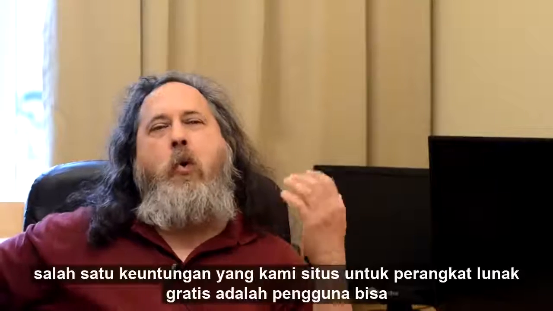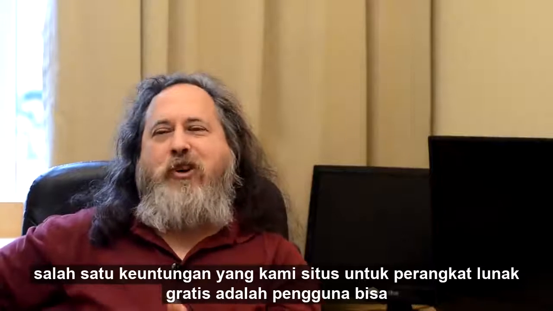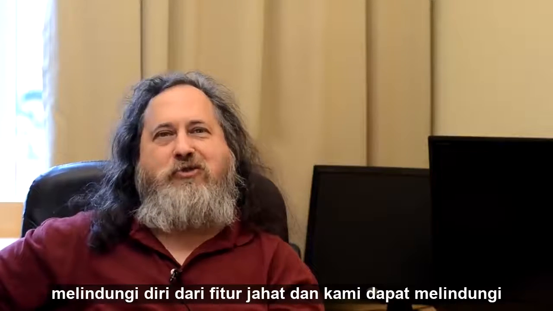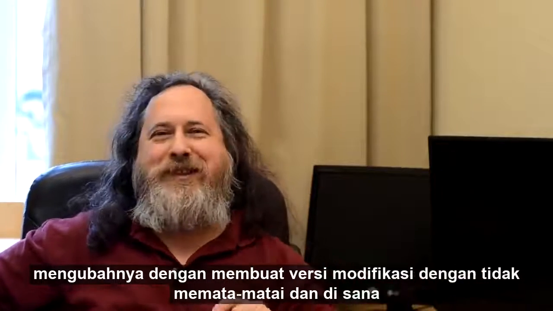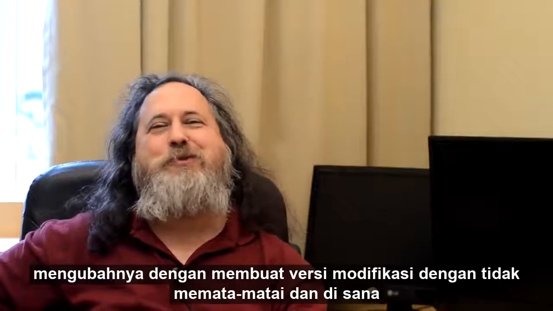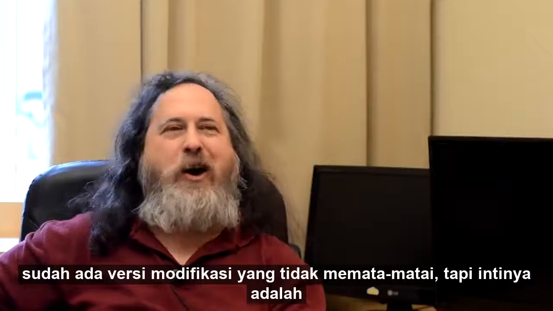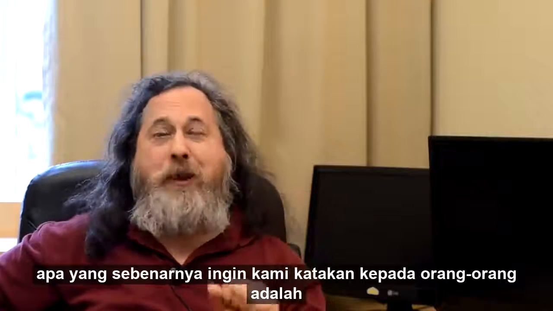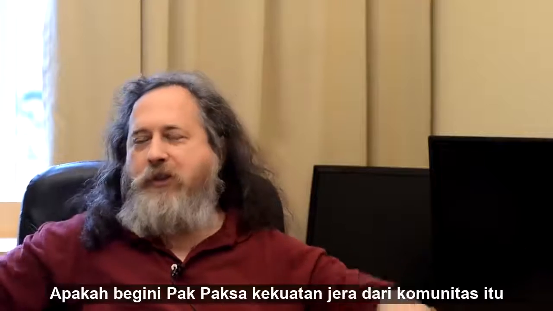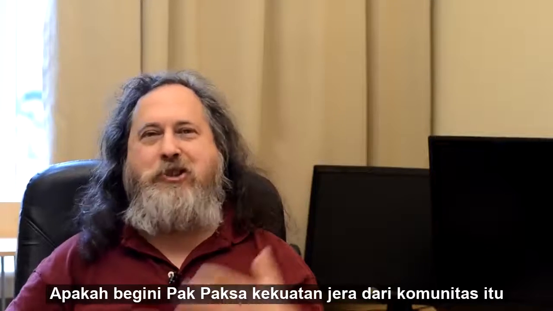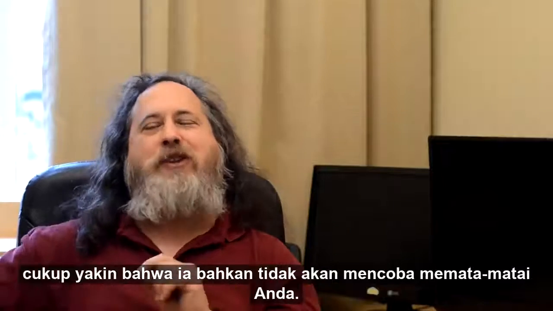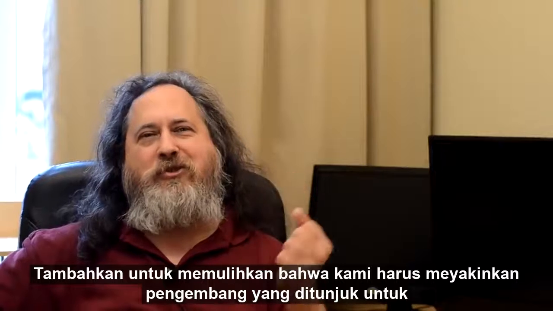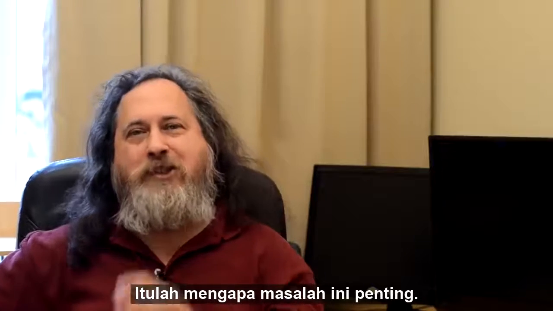Because one of the advantages that we cite for free software is the users can protect themselves from malicious features. And we can protect ourselves from malicious features in Ubuntu by changing it, by making a modified version which doesn't spy. And there already are modified versions that don't spy. But the point is, what we really want to be able to say to people is the dissuasive force, the deterrent force of the community's rejection of malicious functionalities is so strong that you could be pretty confident that it won't even try to spy on you. And to recover that, we've got to convince the Ubuntu developers to stop spying. That's why this issue is important.